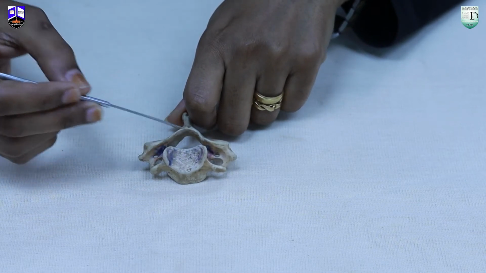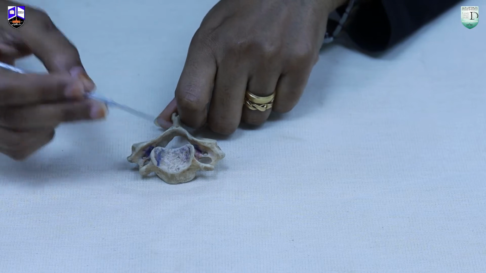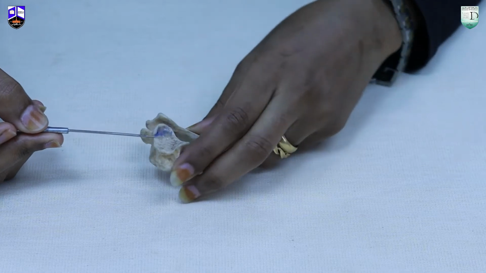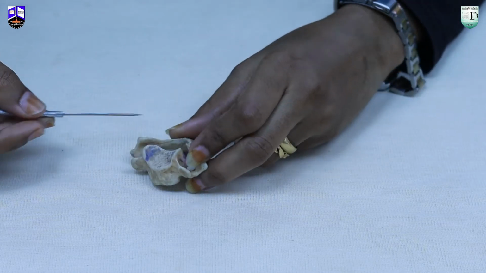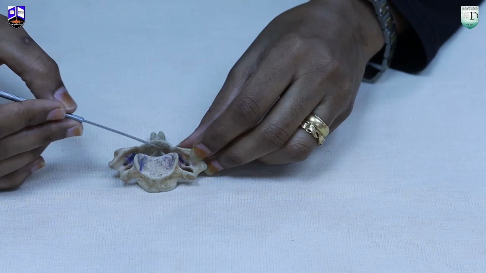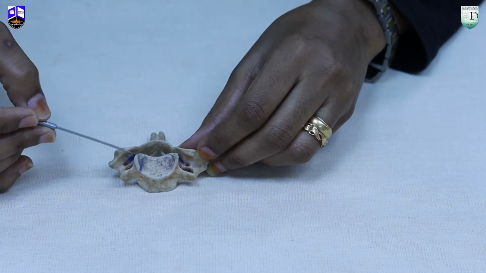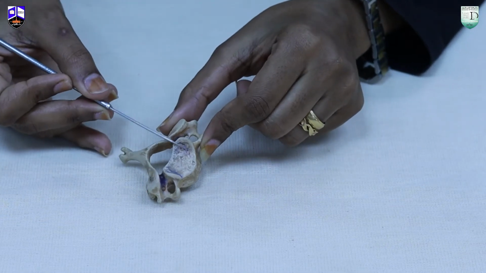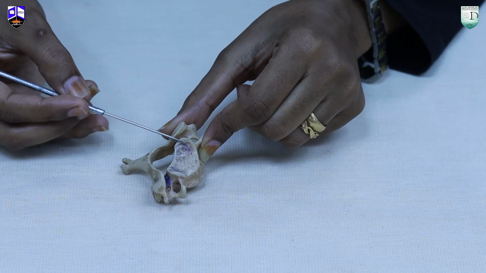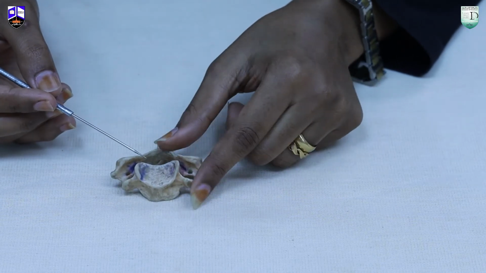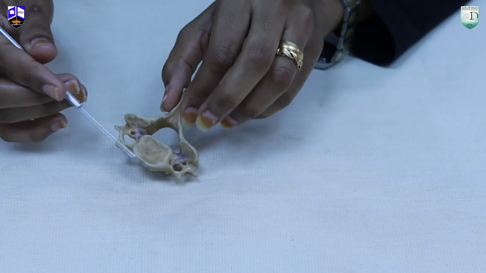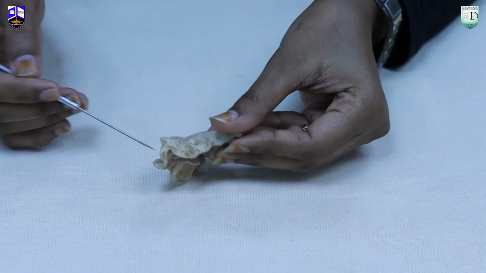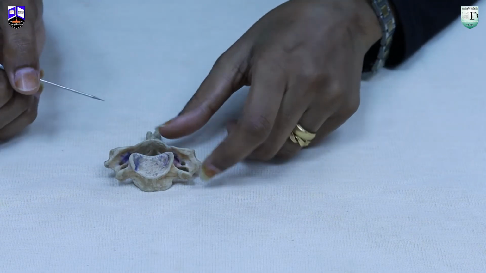It possesses a ventral body that is kidney-shaped. Its anterior surface is concave from above downwards. You can see it here from a lateral view. The posterolateral margins of the upper surface show an upturned lip. This upturned lip, which you can see here in a lateral view, is known as the uncus. And there is a reciprocal beveling on the posterolateral margin of the inferior surface for articulation with each other in a synovial joint.